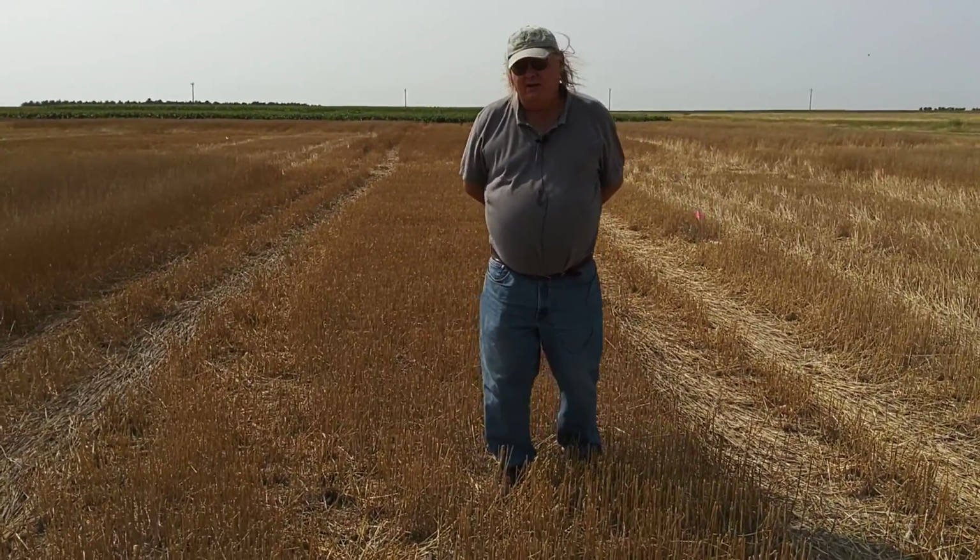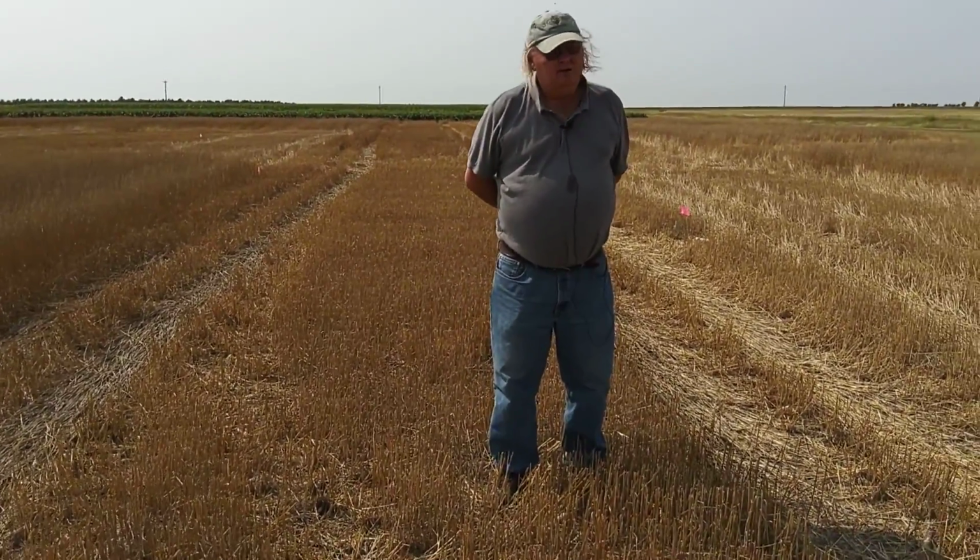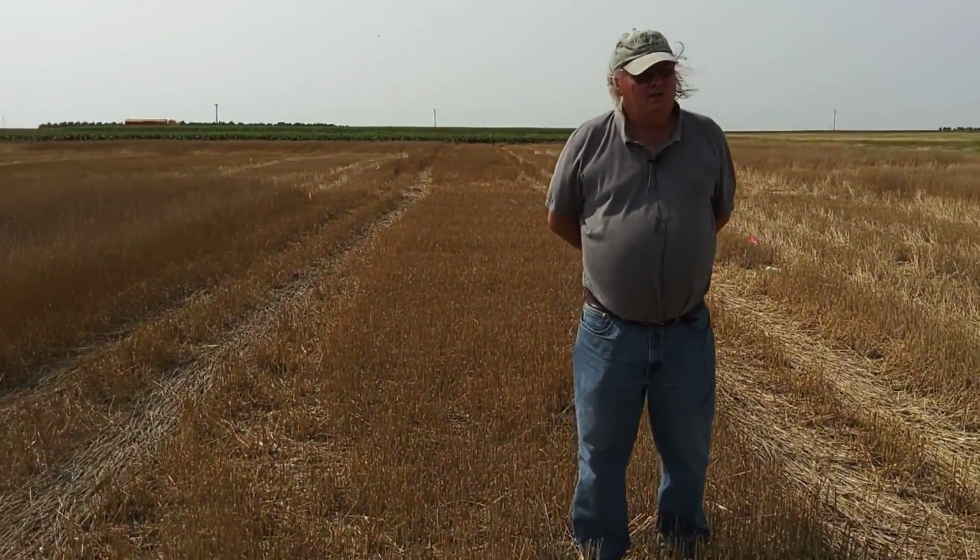So does it affect the following crop? Well, on grain sorghum, we have a slight effect. There's a penalty for cutting stubble low, and it's about 5 bushels on sorghum yields. On corn, it's greater. It's about 8 bushels that you lose by cutting stubble low.